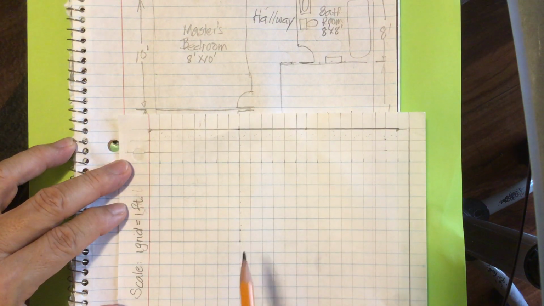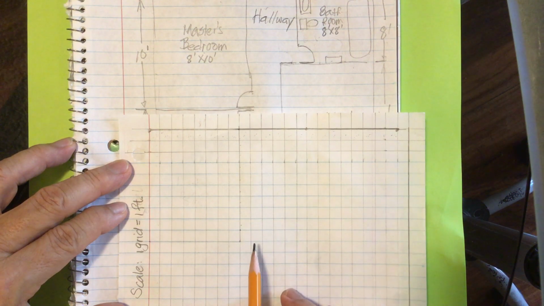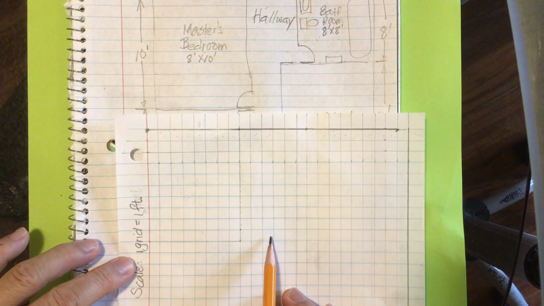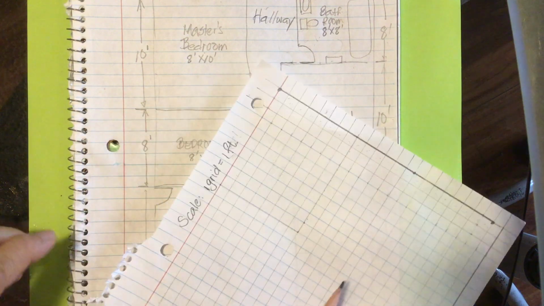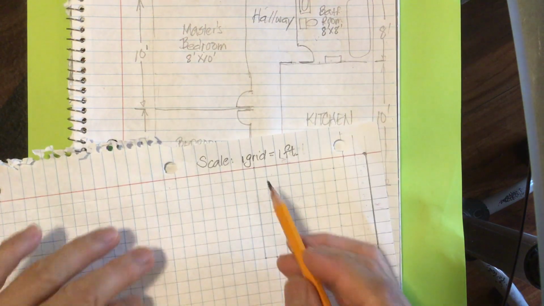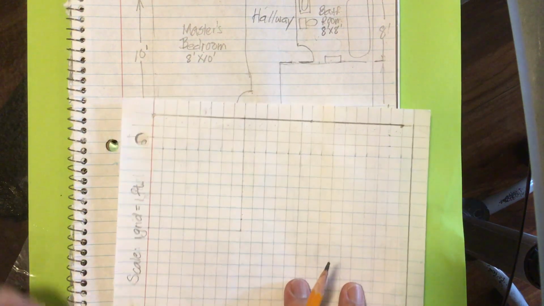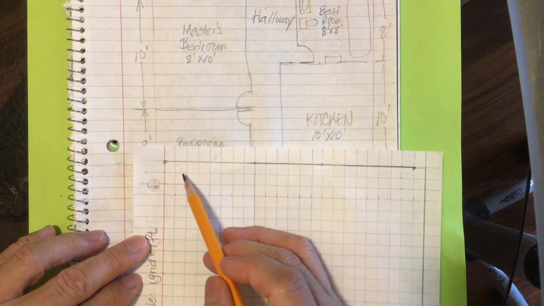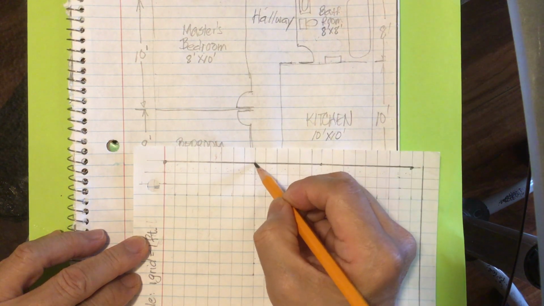Now, before we do that, we need to identify the scale. Like I mentioned a while ago, a scale is a ratio of the size of the drawing to the size of the original object being drawn. For simplicity's sake, our scale is that one grid of this graphing paper is equal to 1 foot. That said, let's start transferring this information. It says here 8 feet. I'm going to count 1, 2, 3, 4, 5, 6, 7, 8. That's where I'm going to stop.